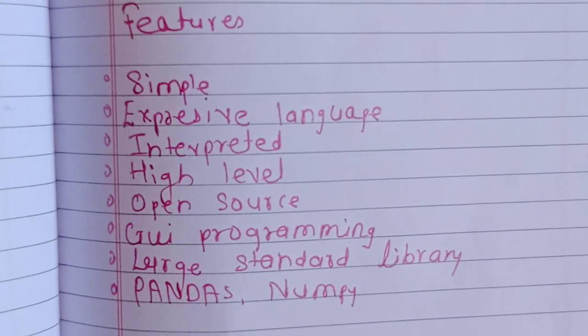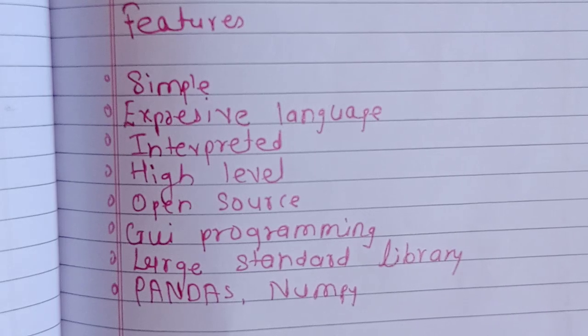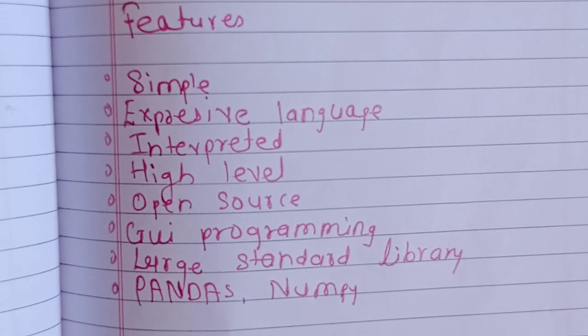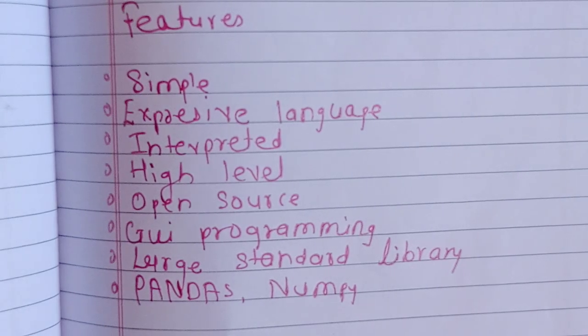It's open source. You can write the program from anywhere and access it from anywhere. GUI programming: you'll get a graphical user interface for the users of the program. It has large libraries like pandas and numpy. So later on we'll study pandas and numpy.